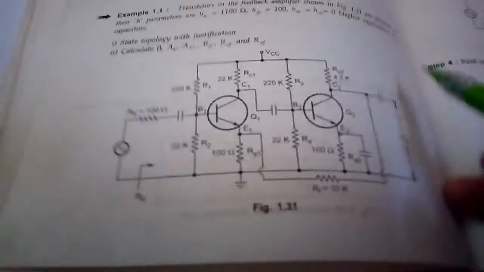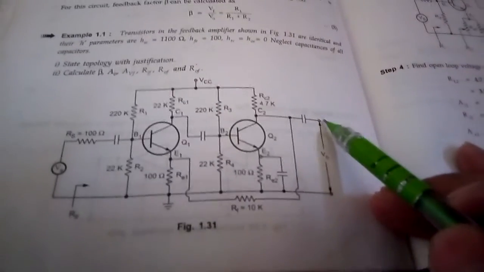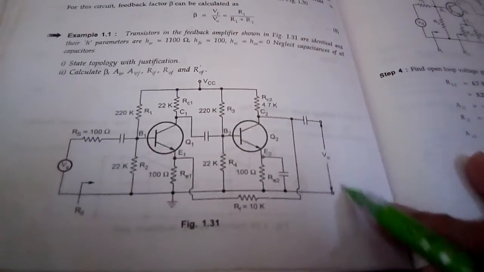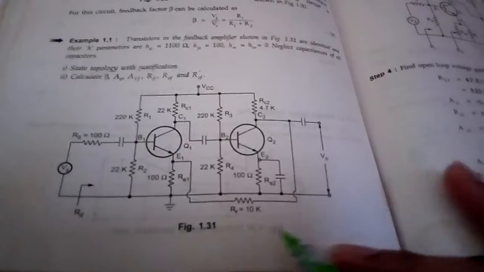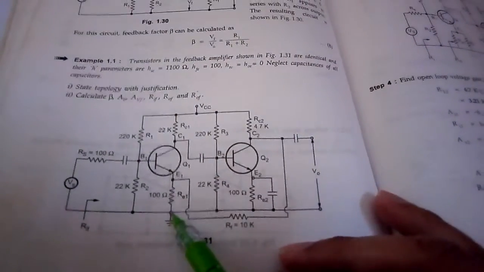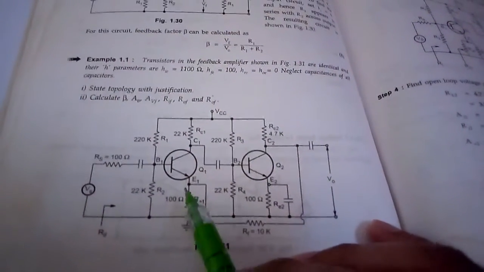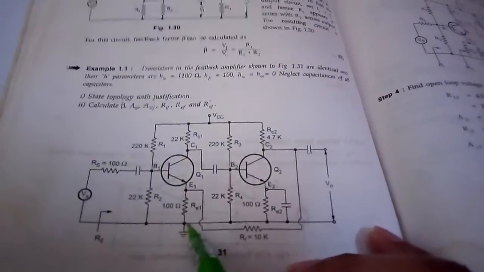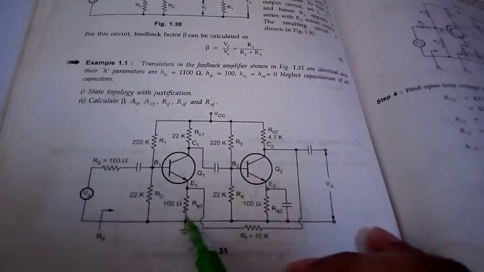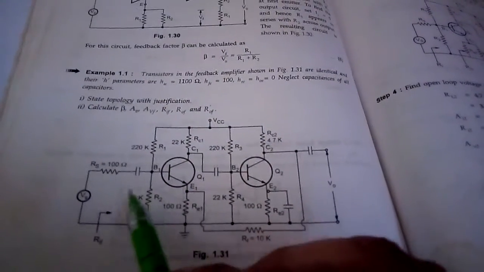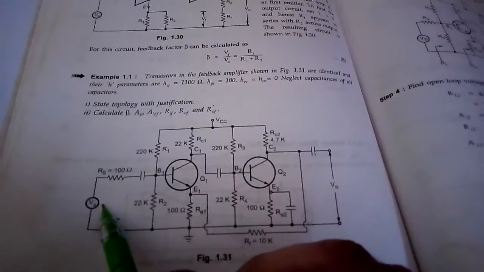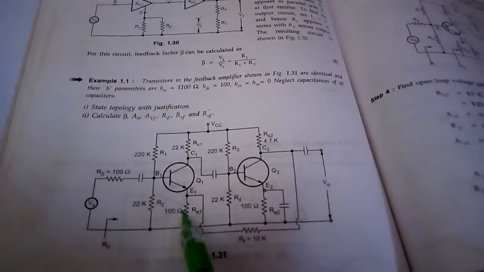Now again, next circuit. If we make this voltage 0, then there will be no feedback voltage from output to input. So that's why this is voltage sampling. Again, voltage across this Re1 is appearing in series with this and basically opposing. So that's why this is series mixing.